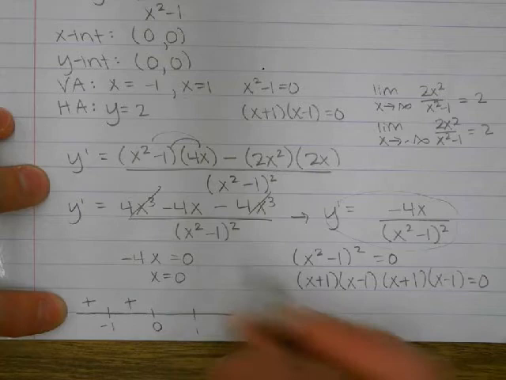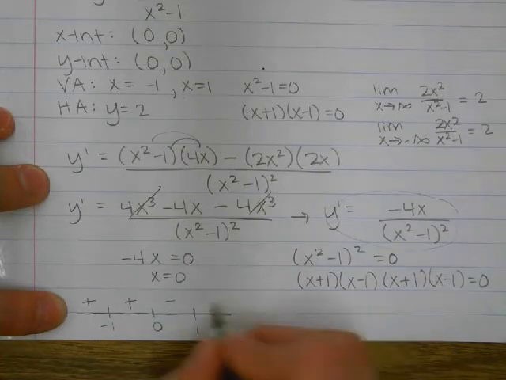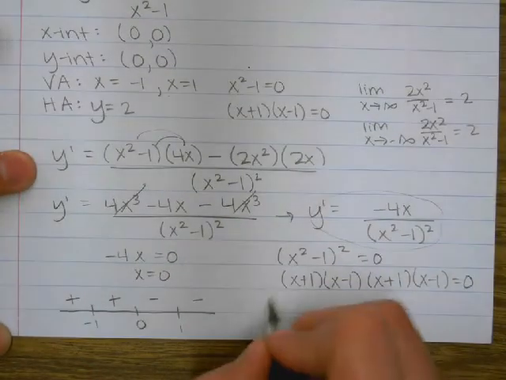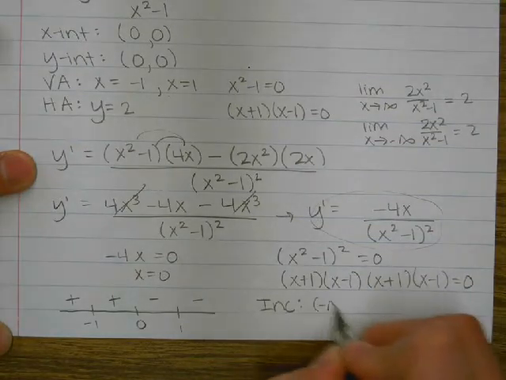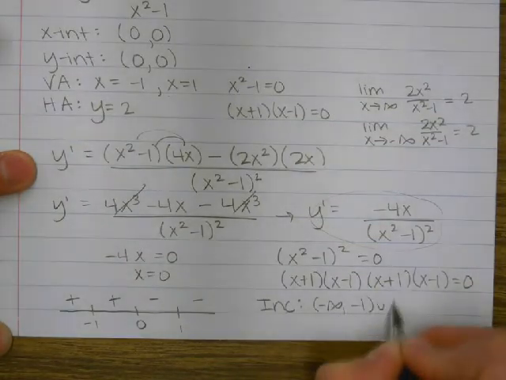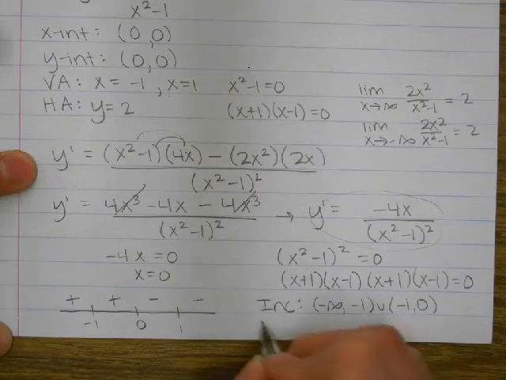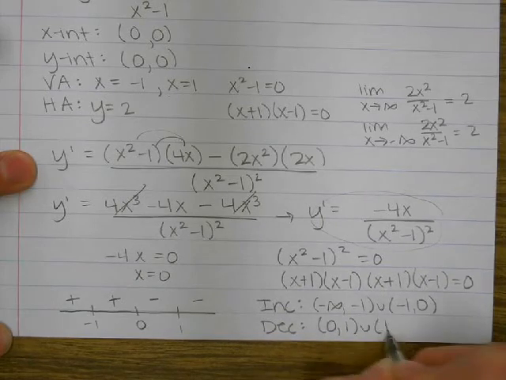I plugged in positive half, and I got a negative answer. And then I plugged in positive 2, and I also got a negative answer. So that tells me that my graph is increasing from negative infinity to negative 1 and negative 1 to 0. And it tells me that I'm decreasing from 0 to 1 and 1 to infinity.